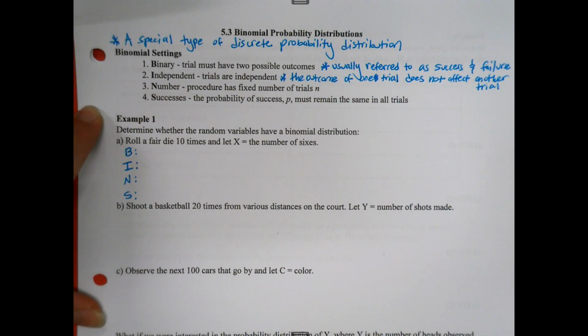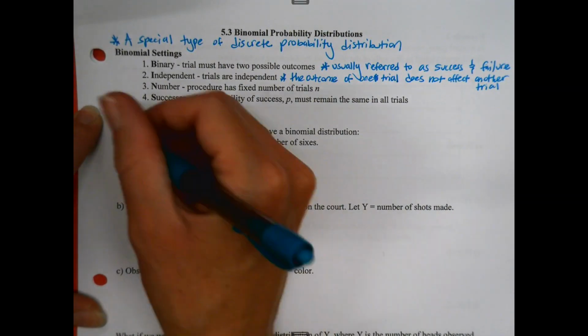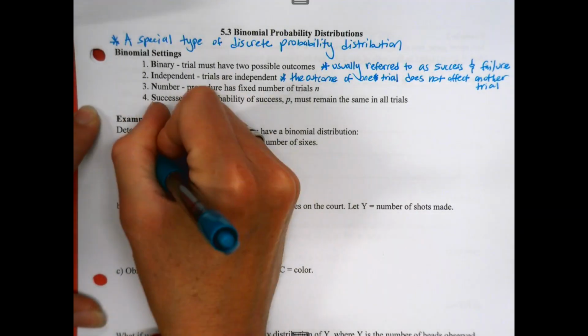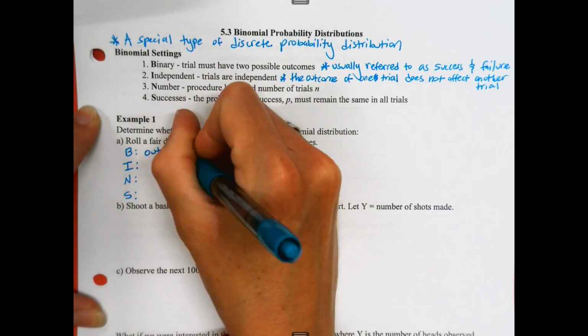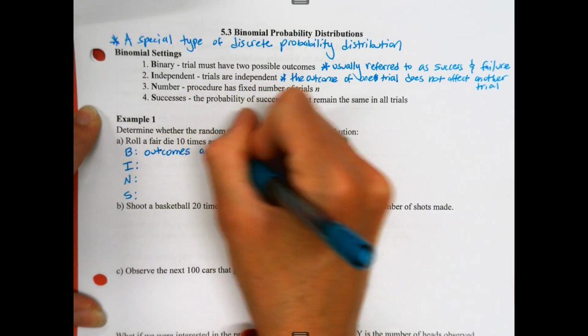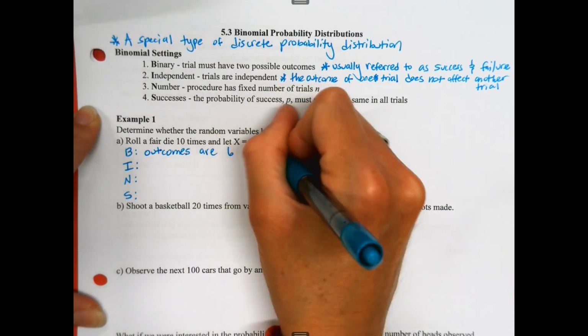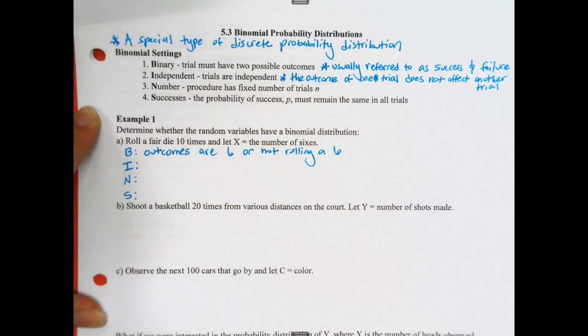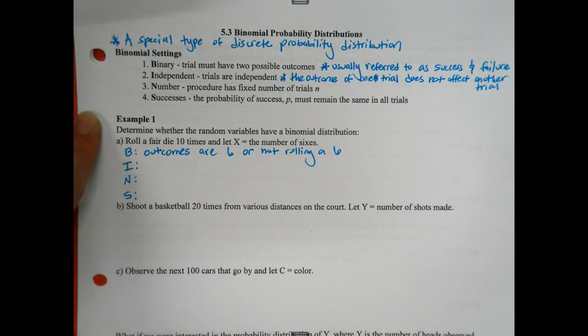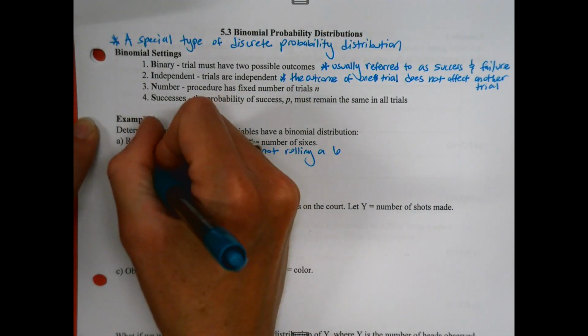For B, are there 2 possible outcomes? Well, our outcomes here are going to be either rolling a 6 or not rolling a 6. Therefore, we would say that the B is satisfied. This is binary. For the I, our outcomes need to be independent.